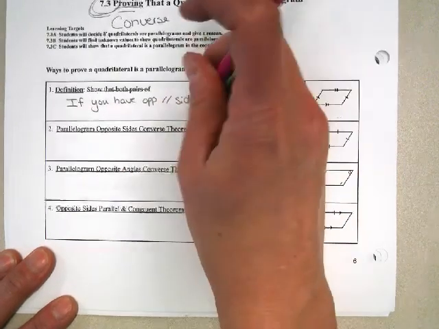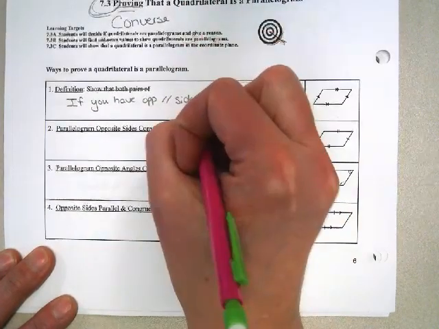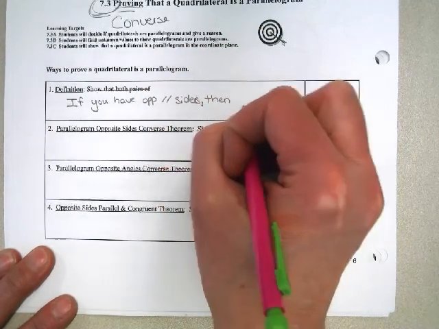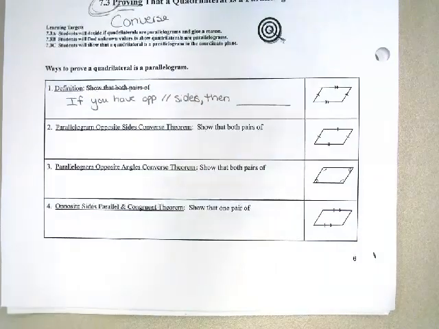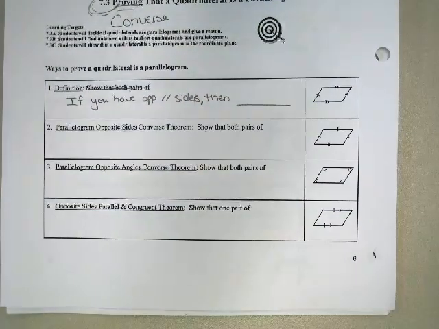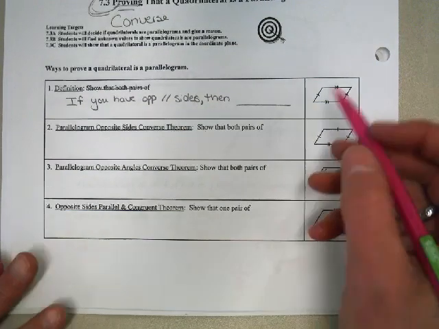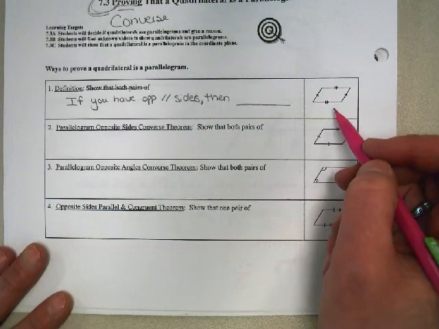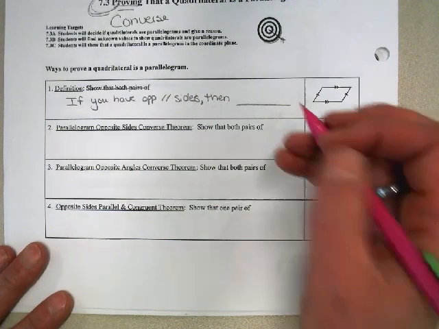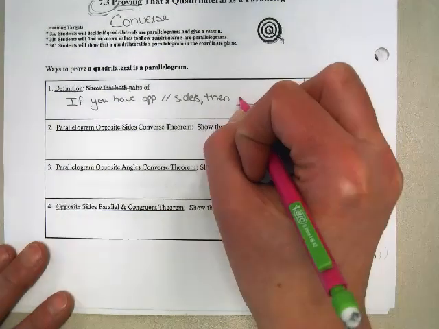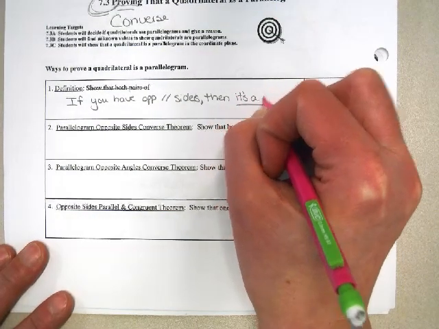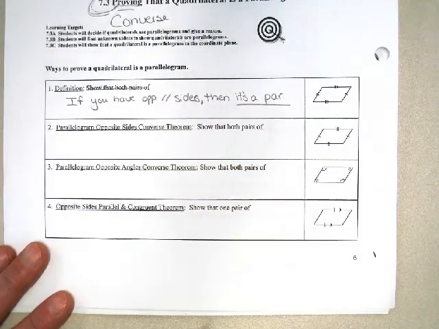Whoops, that's sides. Then what do you know? I really wish that's how they worked, because that's kind of how it is in Geo A. So if you have these conditions, can you say it's a parallelogram? So then the answer is yes.